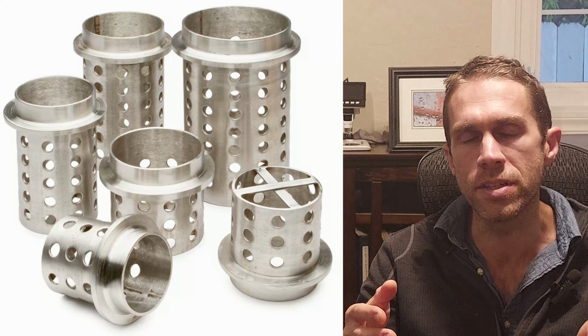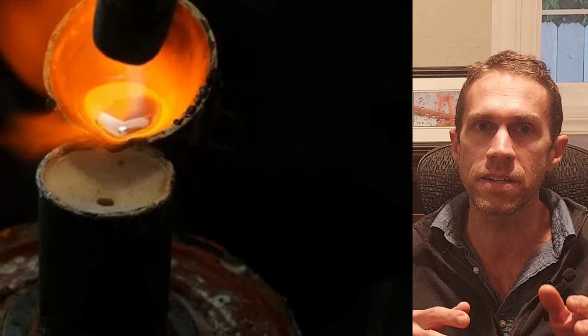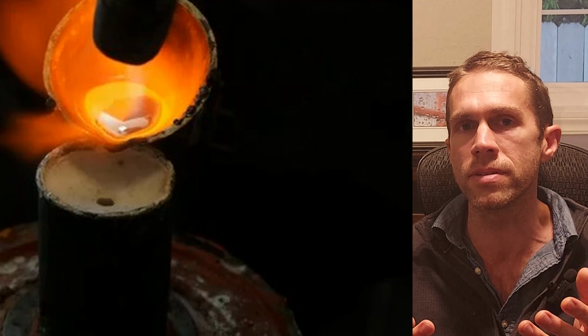A master is carved out of wax or resin or even bone or other organic materials. It is then put into a flask where it is surrounded by material similar to plaster of Paris. This is called investment, and it's actually a little different because it's porous.